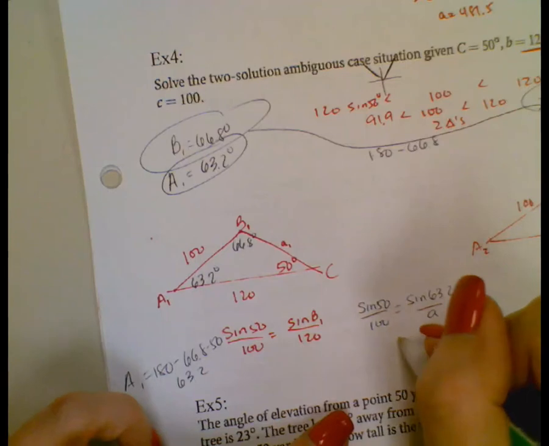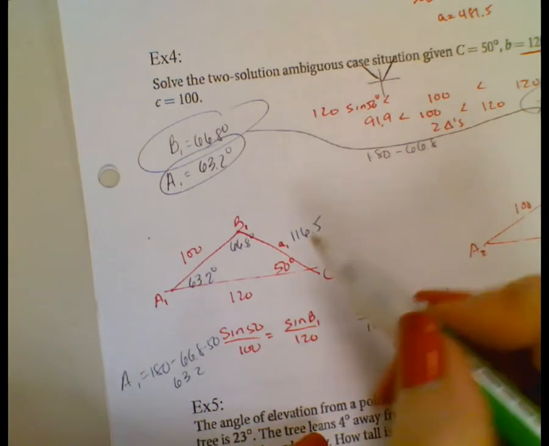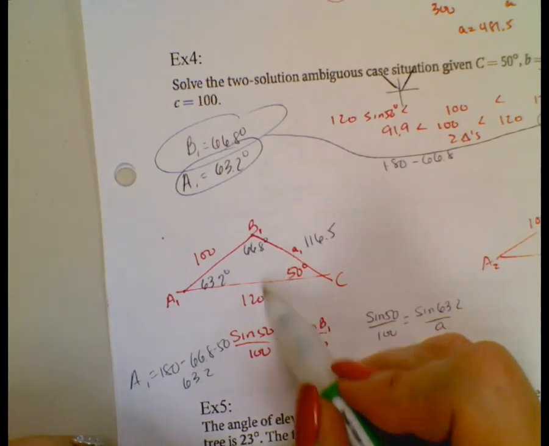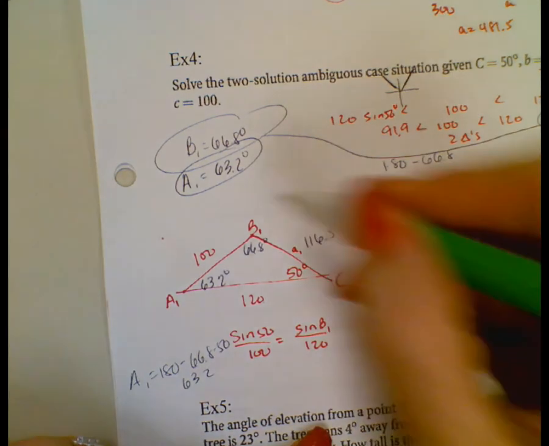116.5. Does that make sense? The largest angle is 66.8. That should be the largest side. Medium angle, medium side. So that makes sense. So 116.5.